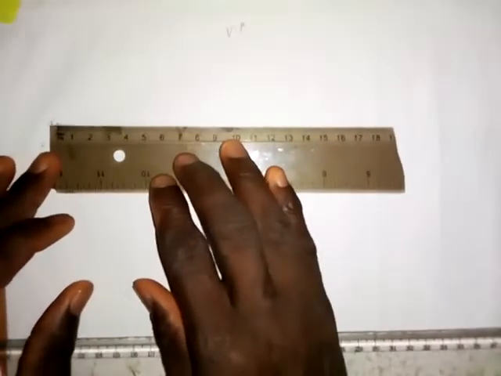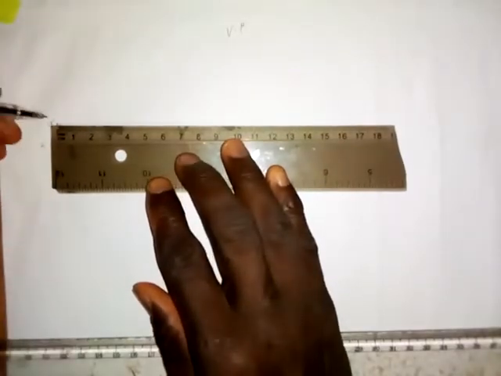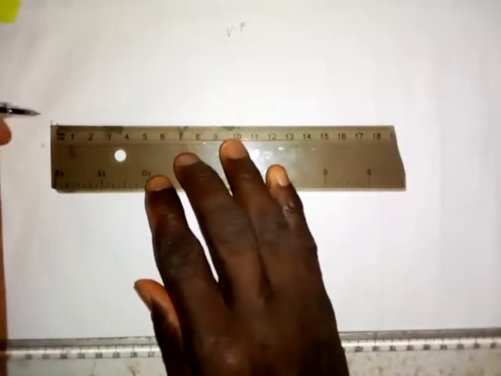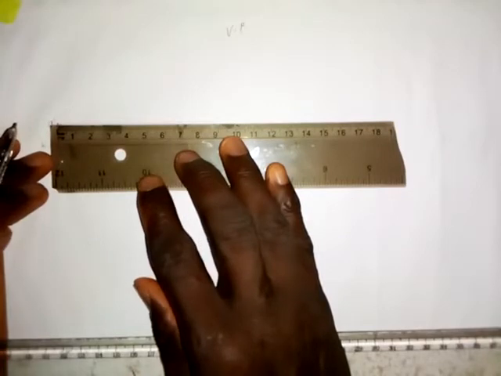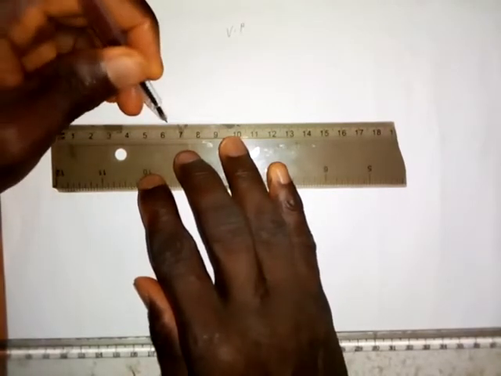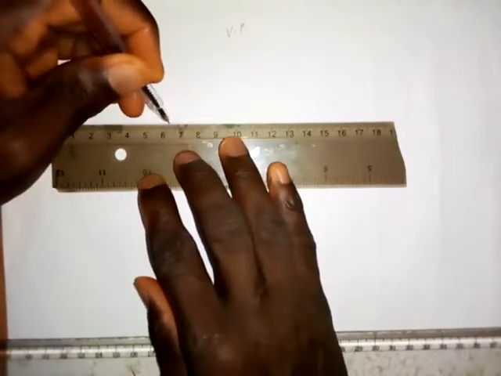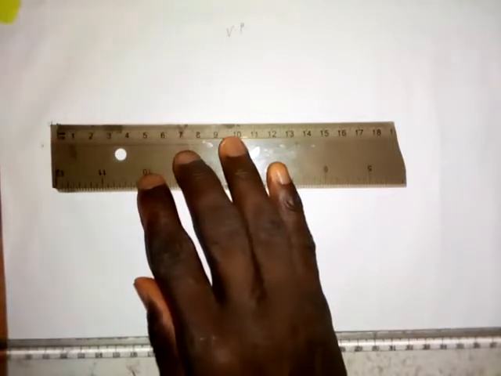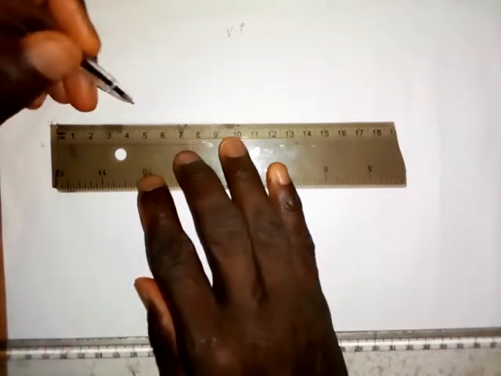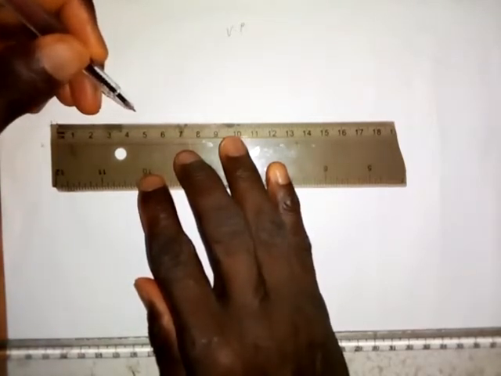Now, we are told that the top view of line AB is 62 millimeters. So take a measurement of 62 millimeters from this point A prime. So here is 62. And then we are also told that the front view is 49 millimeters, so also take a measurement of 49 millimeters on this line.